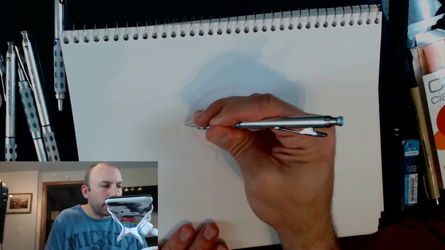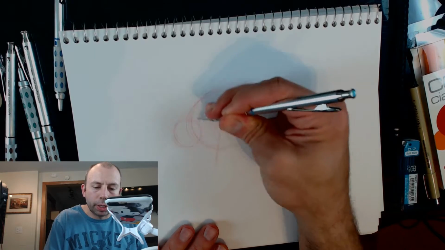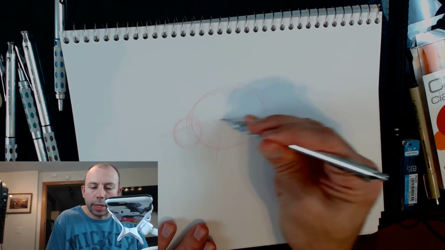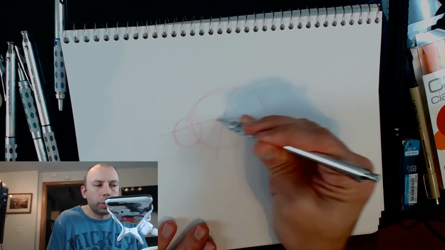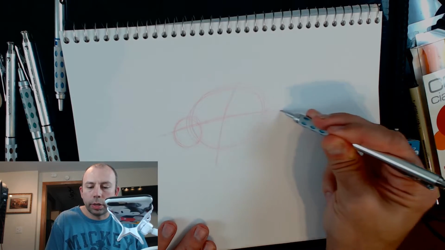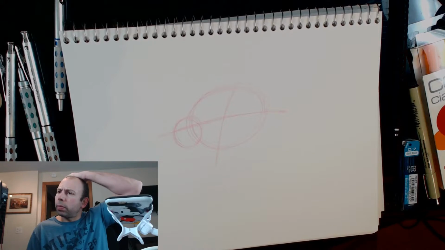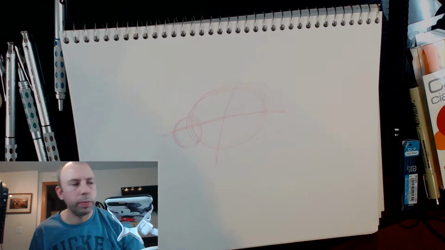And I'll add another circle here for Bambi's snout or nose and mouth, right? And I'll split this along that line. Bambi's nose will be here, and I'll split it like that. So I think we're at 7 characters. This will be 8.